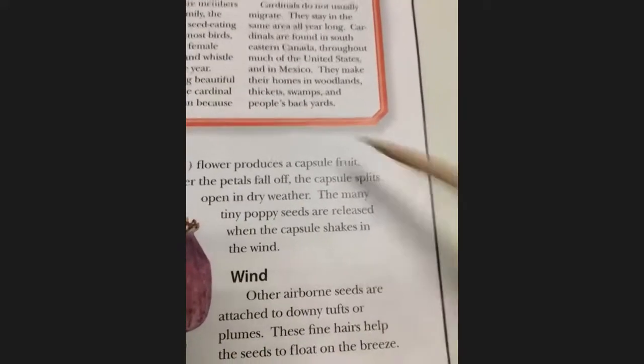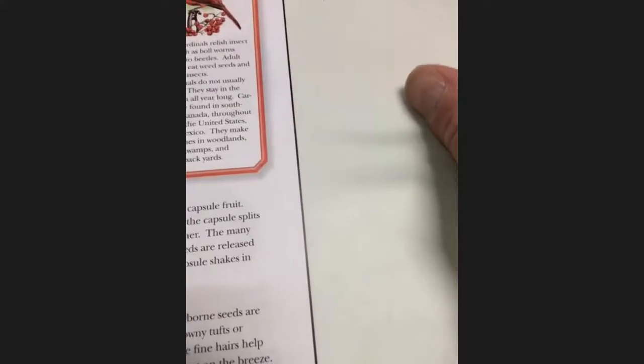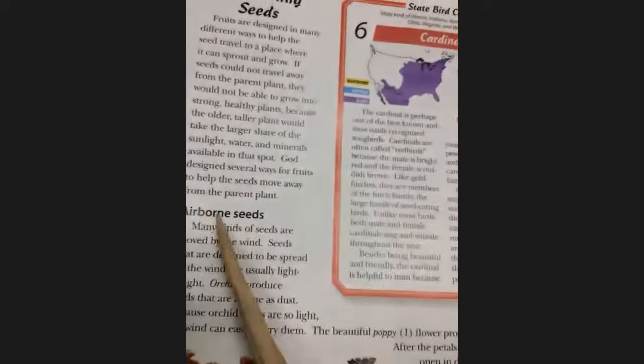Wind is another way, which is almost the same, but other airborne seeds move in the wind as well, but there may be a breeze involved. Sometimes there doesn't even need to be a breeze for some airborne seeds, but then there's wind involved, and then even more kinds of seeds would travel that way.